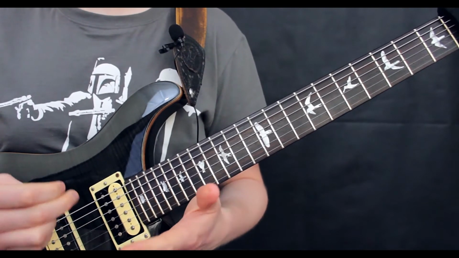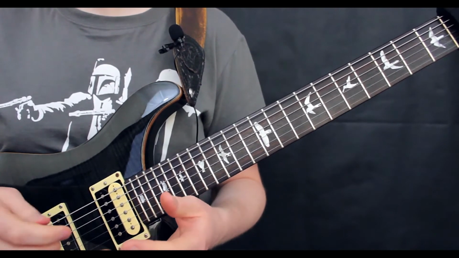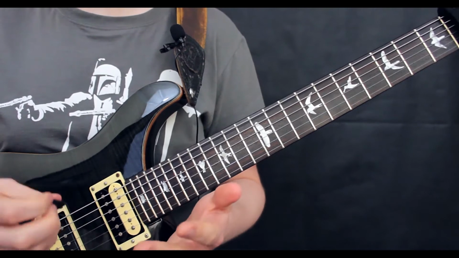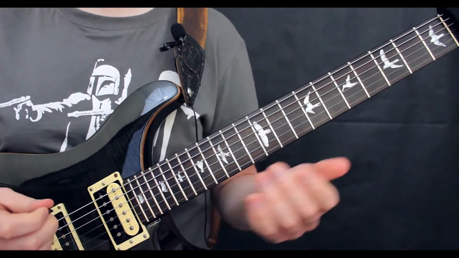Now when I'm playing it, what I'll do is I'll tend to do repetitions of either 2 or 4 and then rest before starting the whole thing again. So let's play through the exercise and hear how it sounds in full.